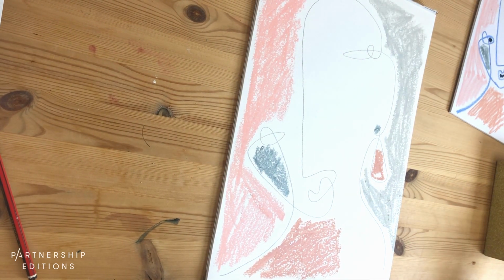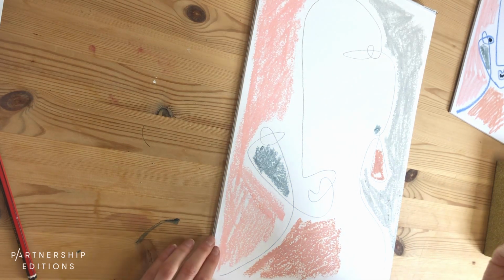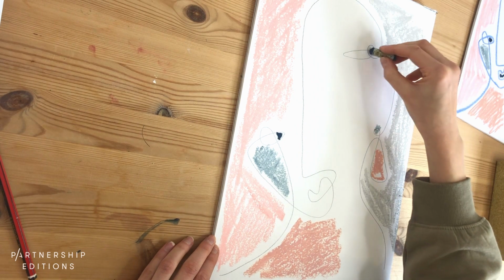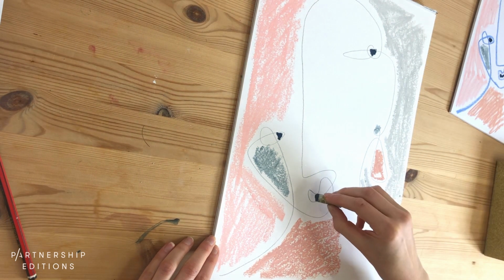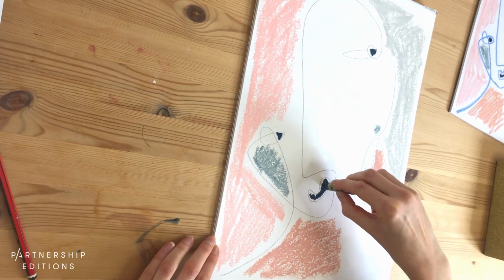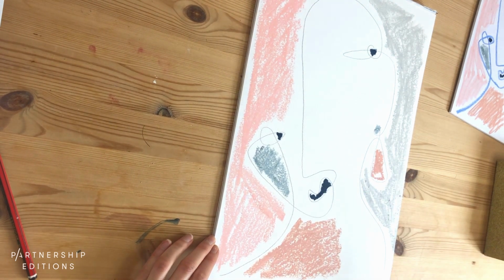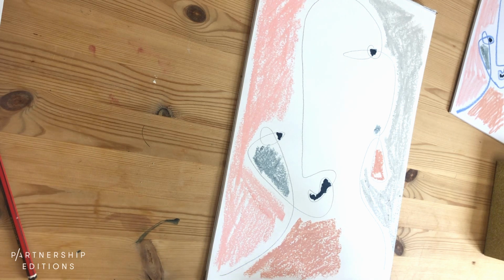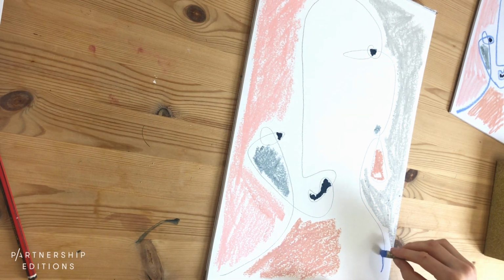Now I'm going to come in and do our eyes here. So a little smidgen for this pupil, a little smidgen for this pupil, and for our lips here. Now I'm going to come in with my final line. Okay. Here goes.